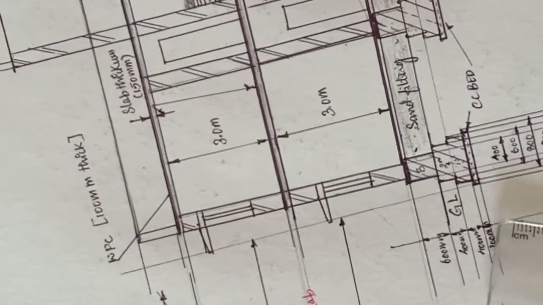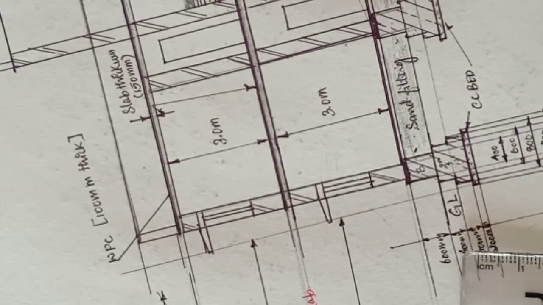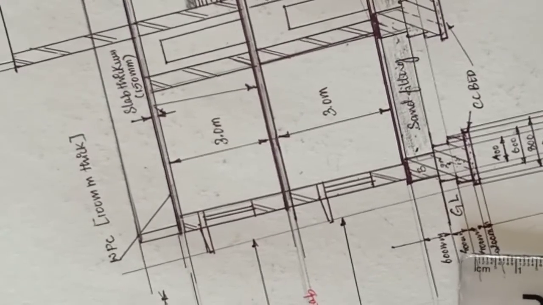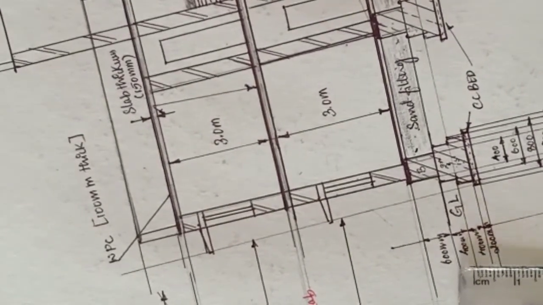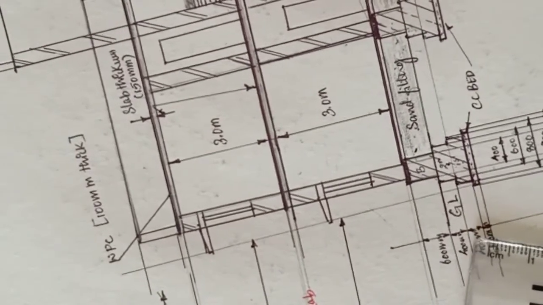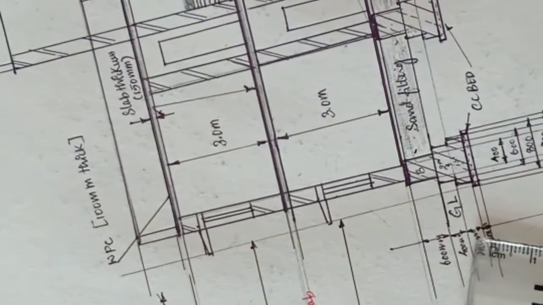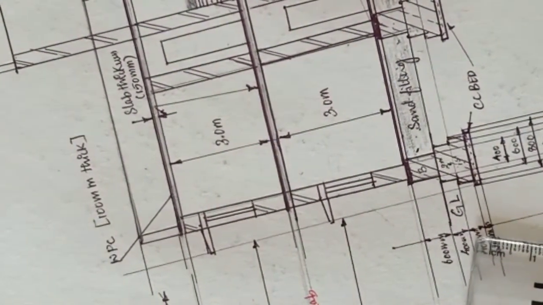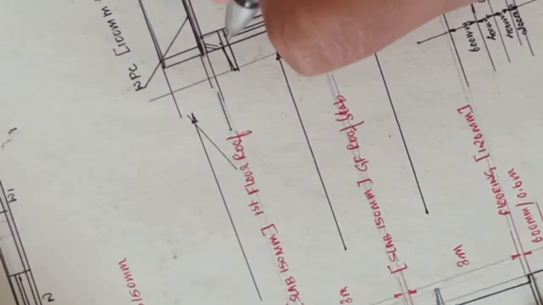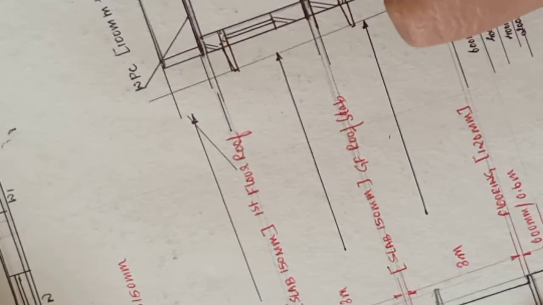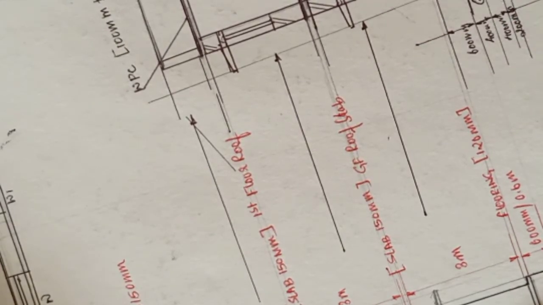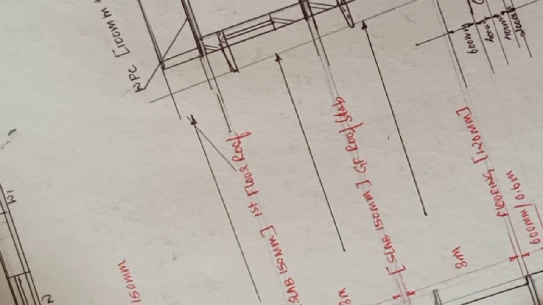You can just show like this, BBM, burnt brick masonry, 300 mm thick. Then each one will have flooring, 20 mm. What is left now? This is your lintel. Lintel, chhajja.